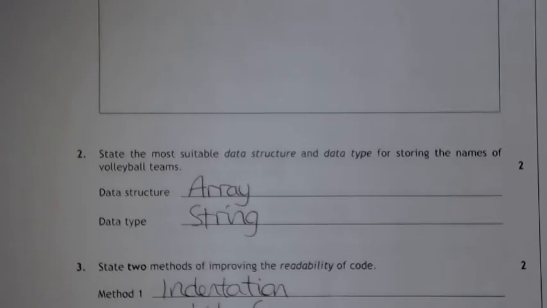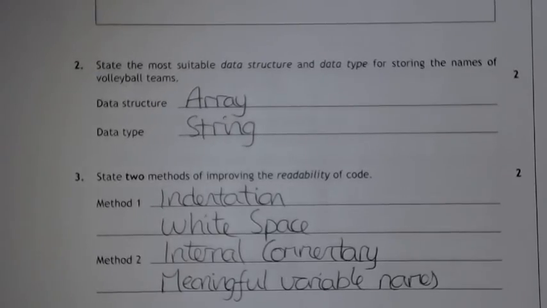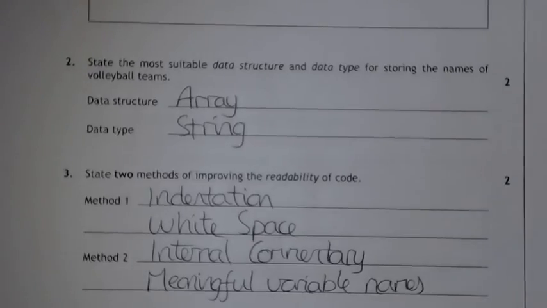Next question is state 2 methods of improving the readability of code. We've got about 4 different methods here, so any 2 of these. You could have indentation, which we've even got there, which makes it more readable. We've got white space, which you have here as well. There's internal commentary, so that's you putting comments on the code so you can understand what that bit of code did at a later date. And have good variable names. So if it's going to hold somebody's age, make the variable name age.